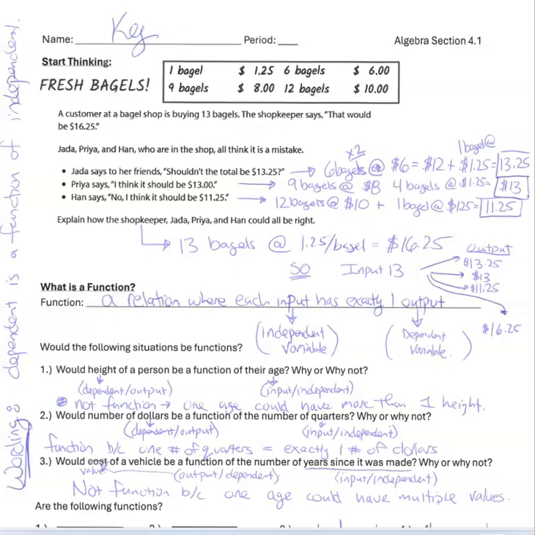So let's jump into the actual lesson here. On this first part, the start thinking gives the prices at a bagel store. So it says 1 bagel is $1.25, 6 bagels is $6, 9 bagels is $8, and 12 bagels is $10. So this happens a lot. A lot of times businesses are going to go over and try to convince you to buy more of something that you weren't planning on buying more of just because it is going to be cheaper per unit.